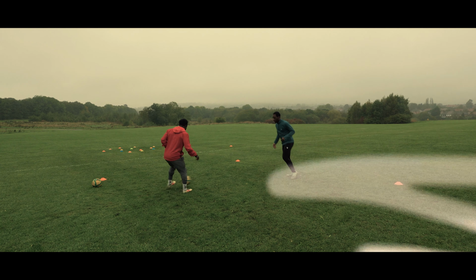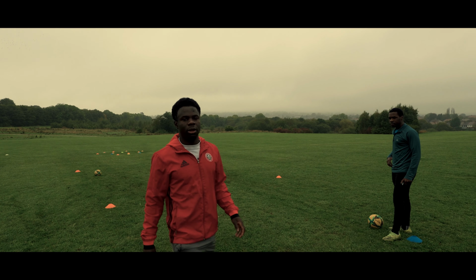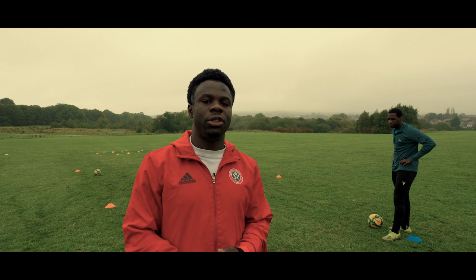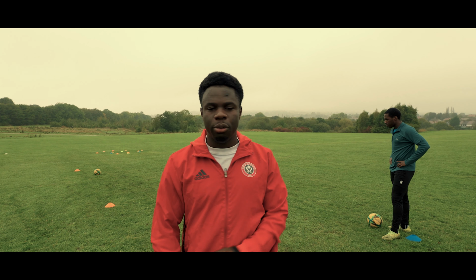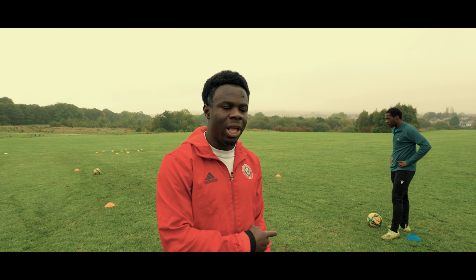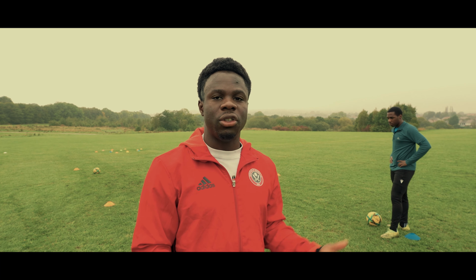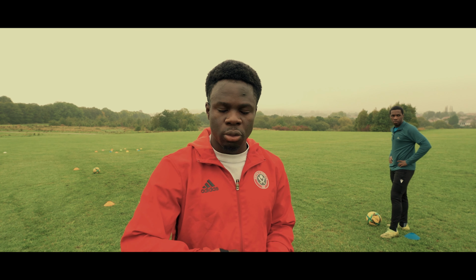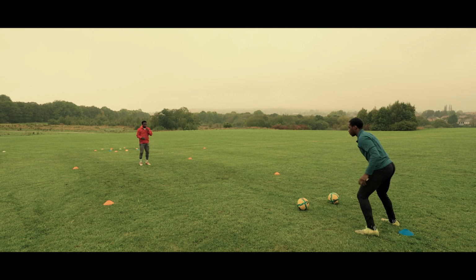So now we're moving on here. I'm going to focus on my half turn. Obviously in football we do a lot of half turns with the football. This is why I'm going to be doing this drill. On top of that, whenever I am doing the half turn, I'm also going to be mixing up in terms of coming to feet, setting my man and so on.